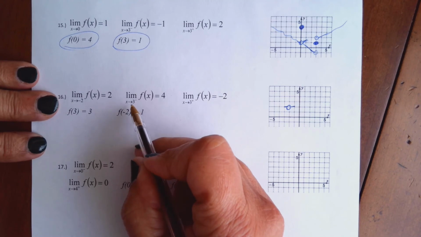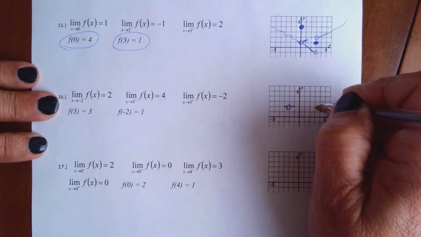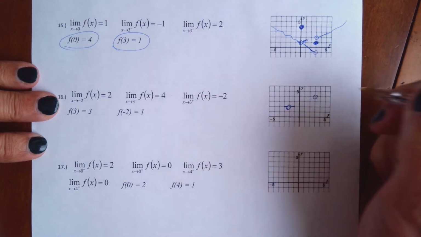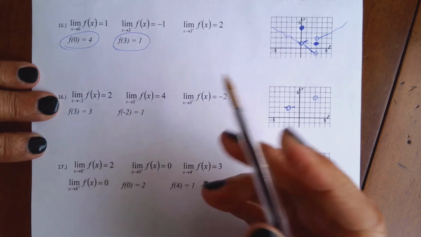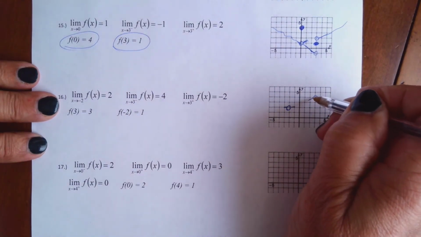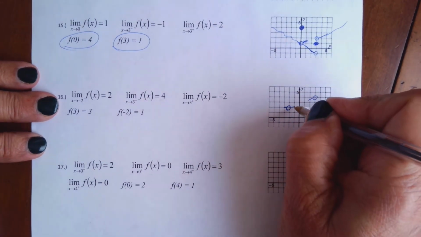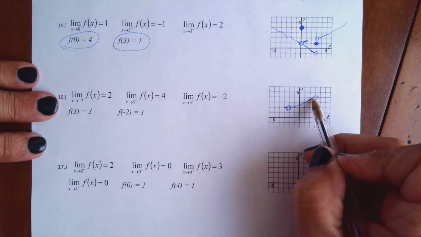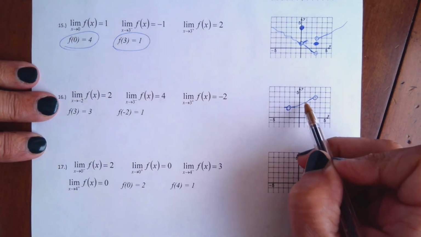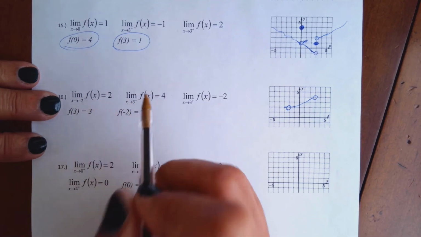All right, let's go to the next limit, 3. So 3, 4, open circle. Now this says just from the left, I'm going to be approaching this number. That's this side. So now I know I could connect these. As I approach 3 from the left, I'm getting close to 4. And as I approach -2 from the right, I'm getting close to 2. And that's what those two things say.